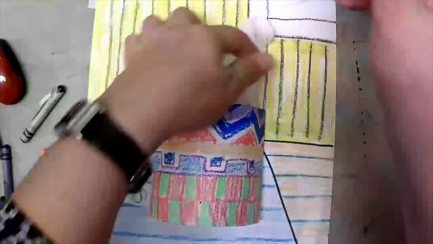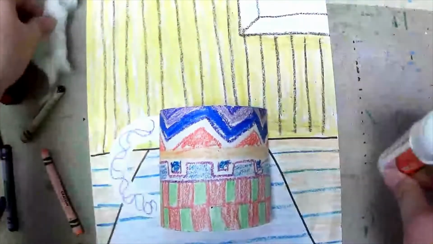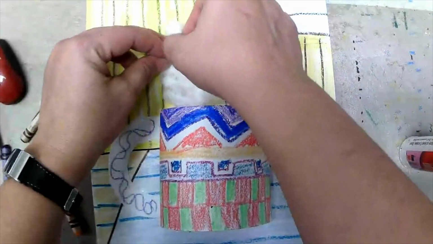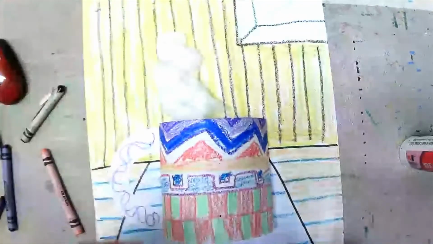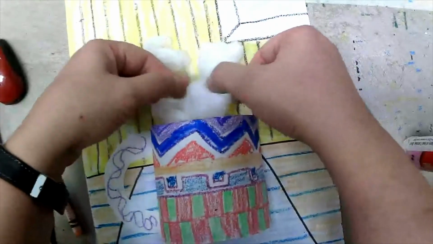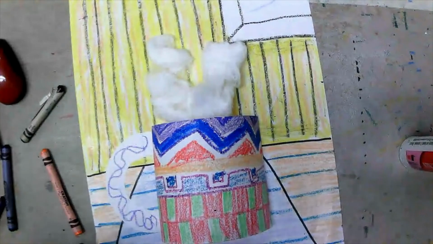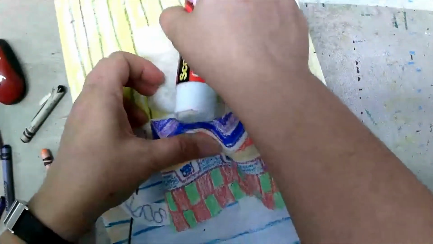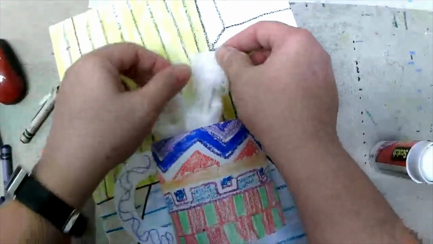So what I'm going to do is put glue on the background. You can't try to put glue on this cotton. That doesn't work. It will just be a sticky hot mess. So put glue on the paper and then stick your smoke there and place it how you like it. And if you'd like to, you could glue some of it to the inside of your mug, so it looks like it's coming from the front side of the mug.